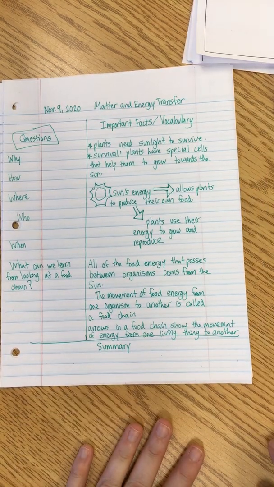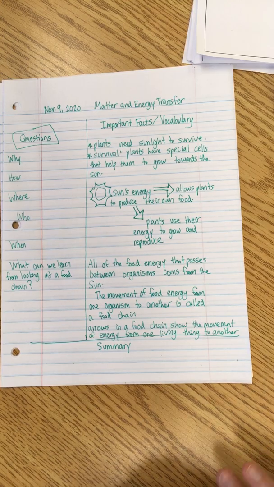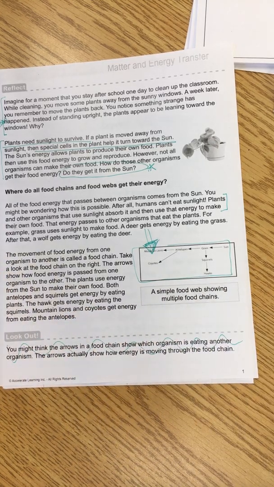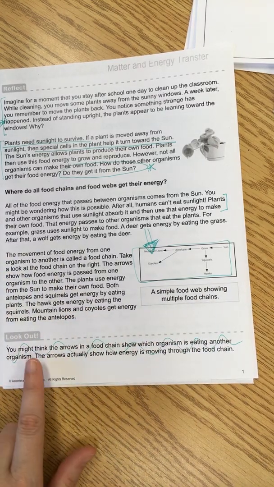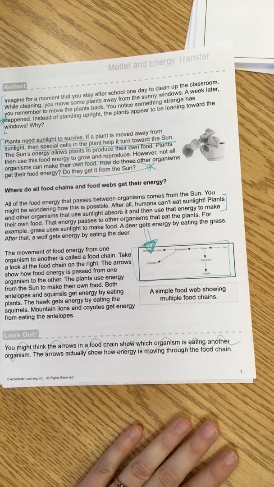And then for your summary, you're going to write 1 or 2 sentences that show the most important or the most critical key points from this reading passage. Notice I skipped this last little chunk of text here. I'm going to just talk about that tomorrow, okay? Because this is like the beginning of the next section.